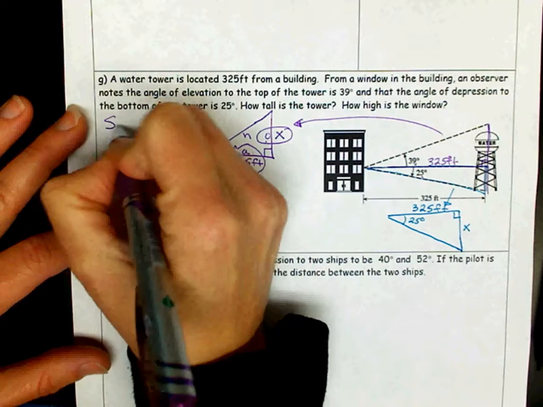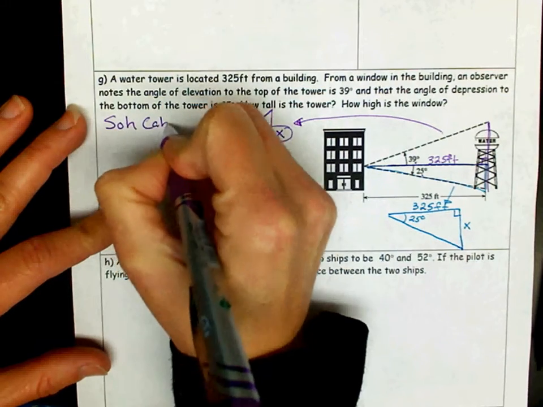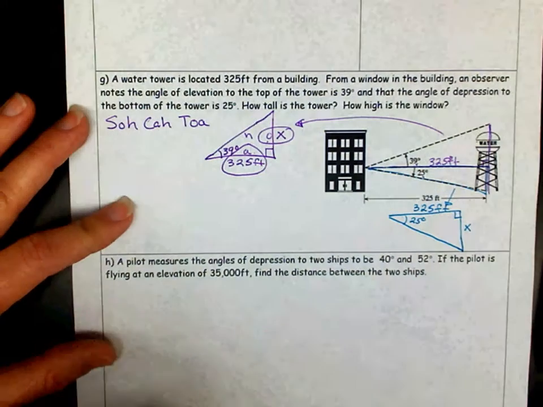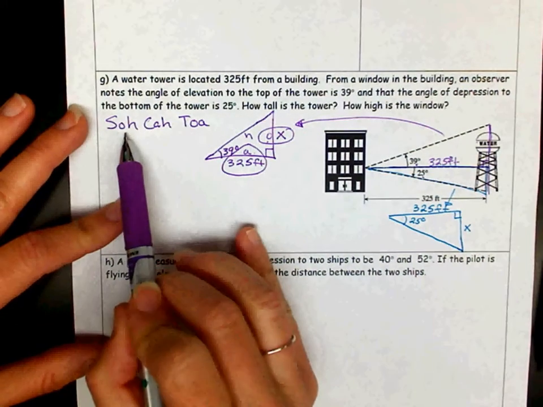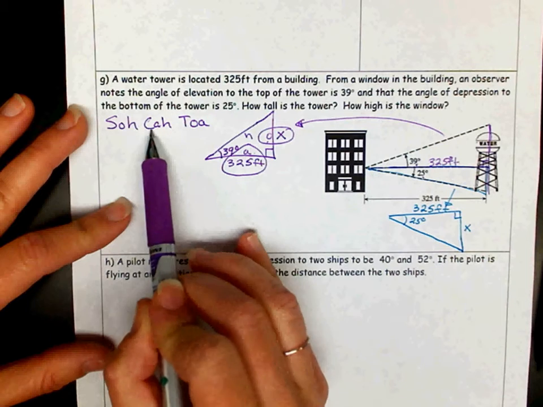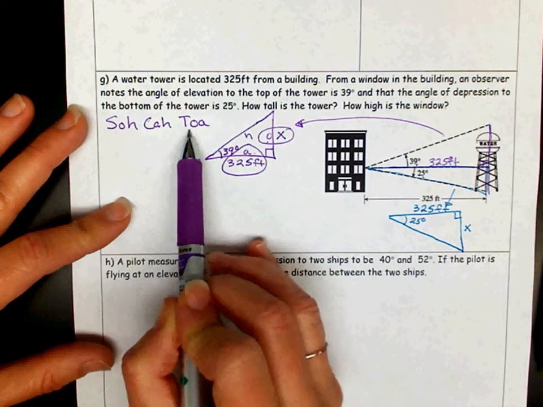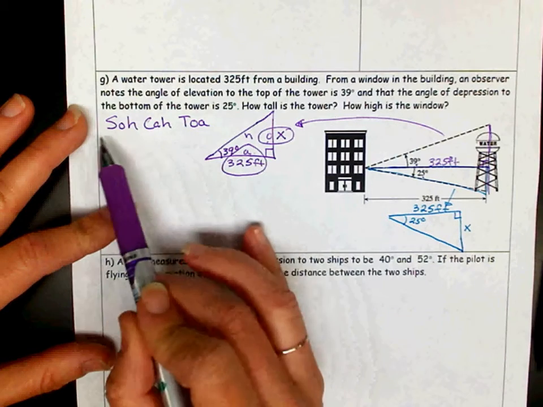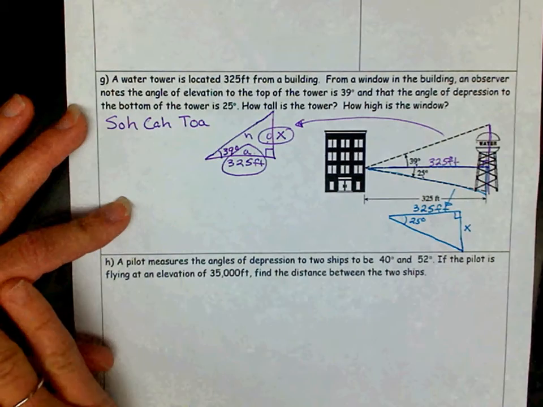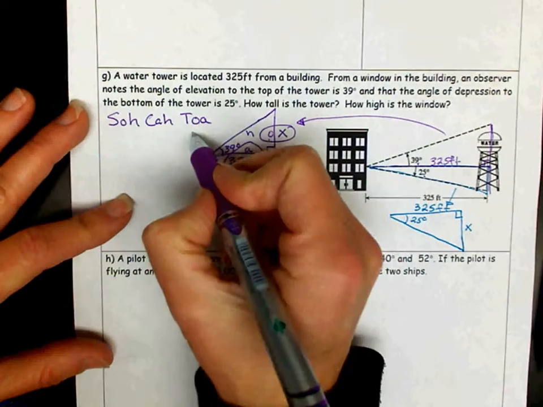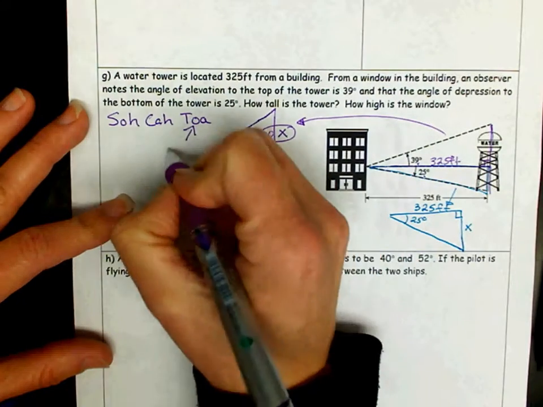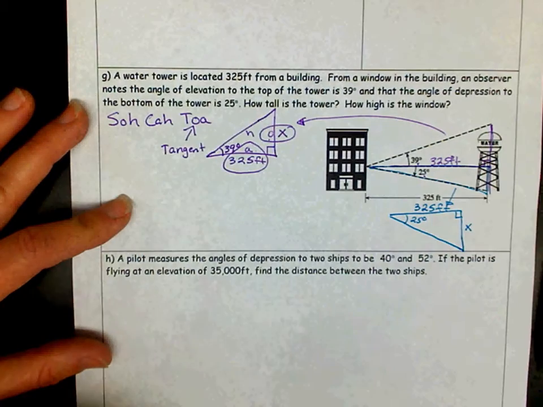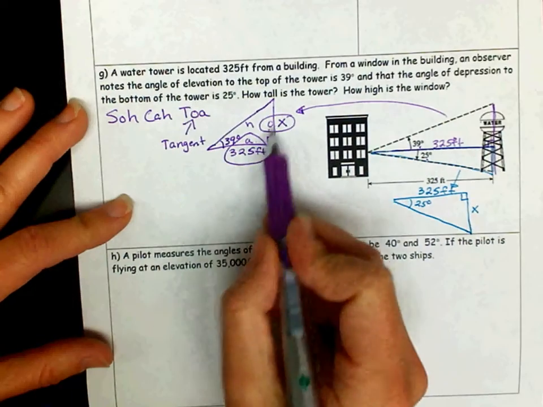So we use SOH CAH TOA, we write it out to identify which trig function I need to use. Sine uses opposite and hypotenuse. Cosine uses adjacent and hypotenuse, and tangent uses opposite and adjacent. Okay, so which trig function am I going to use? Tangent, TOA. Does that make sense? Because it uses the opposite and the adjacent.